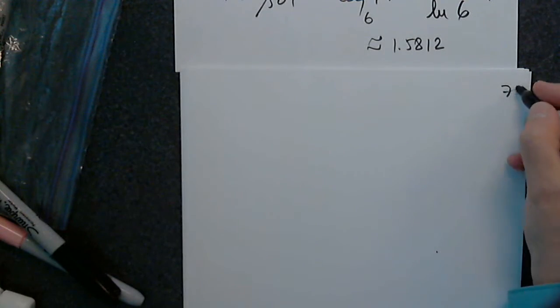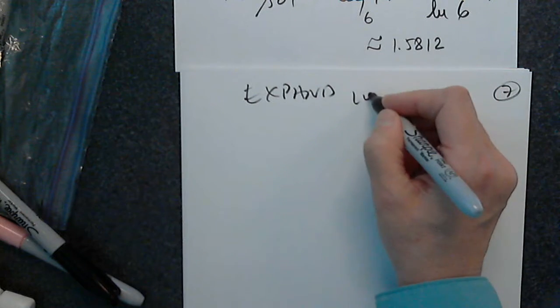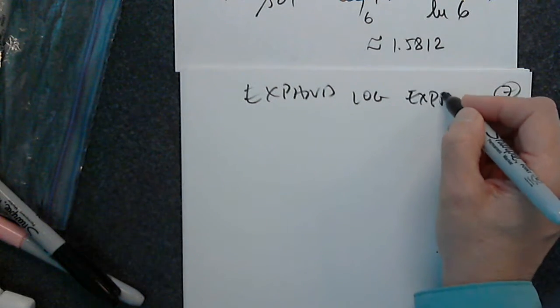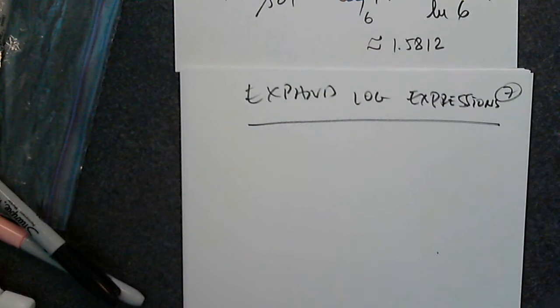So this time we want to expand log expressions. Ready? All right, let's start with, I don't want to start with the radicals just yet.